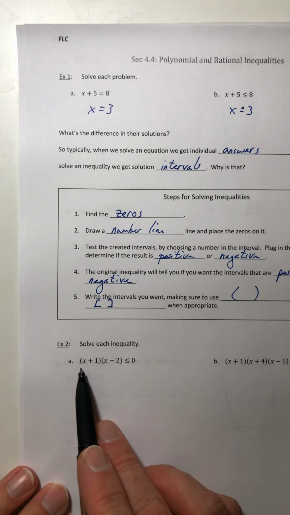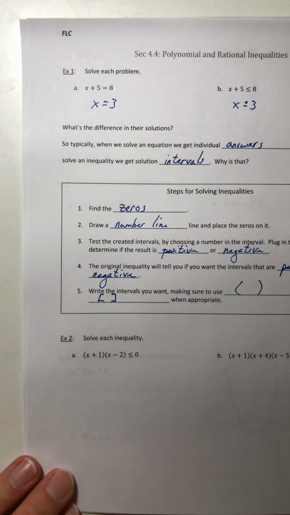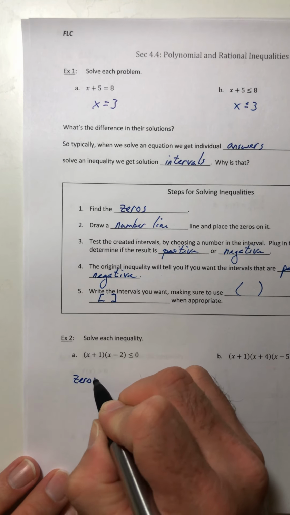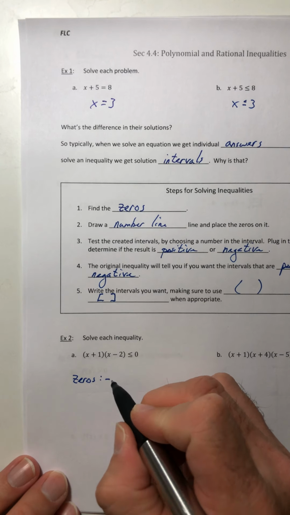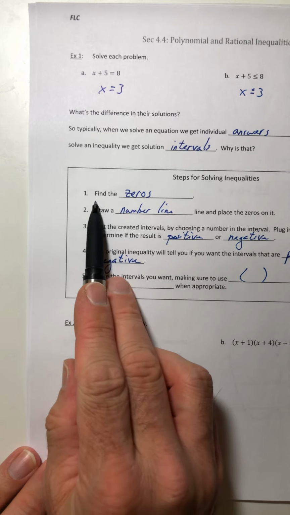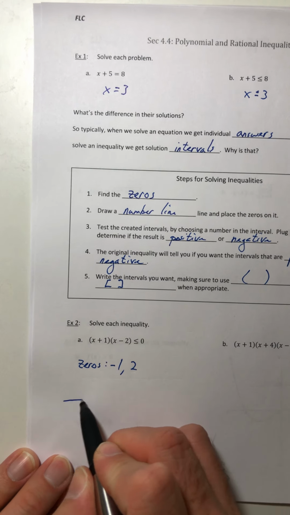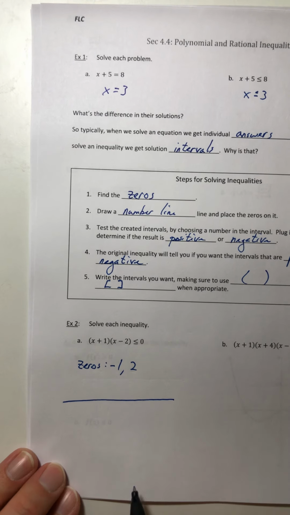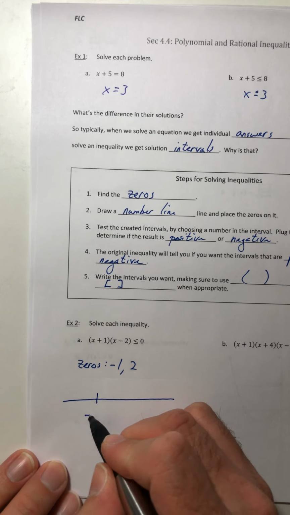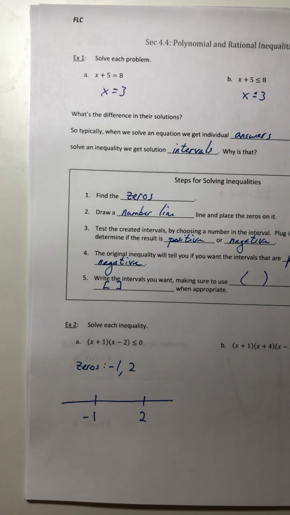Solve the inequality, x plus 1 times x minus 2. So this one's really nice. It's already factored for you. So we can list out the zeros that are -1 and 2. So that was step 1. Step 2, draw a number line. Okay, and then place your zeros on it. So place them in order. So -1 and positive 2.